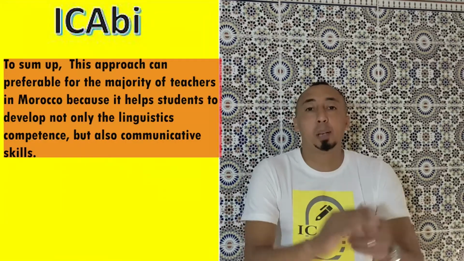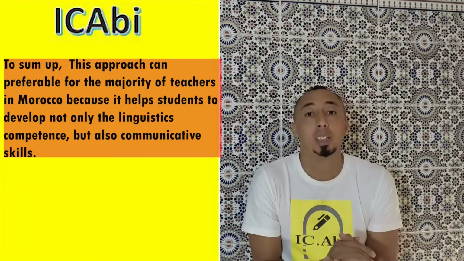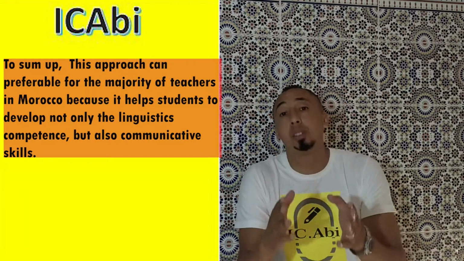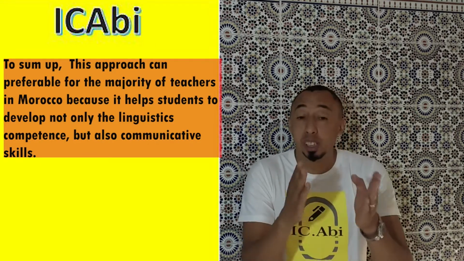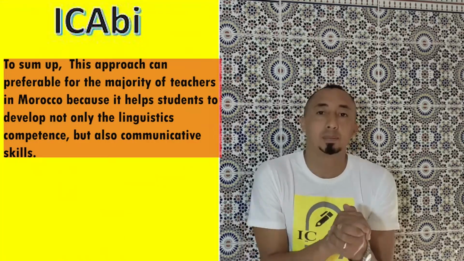To sum up, this approach can be preferable for the majority of teachers in Morocco because it helps students to develop not only linguistic competence but also communicative skills.